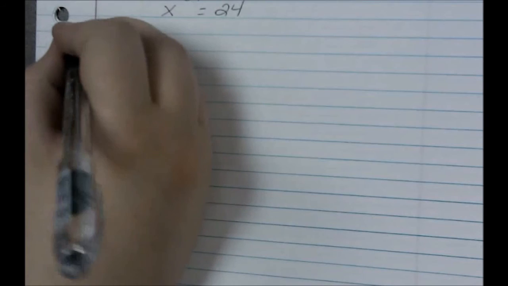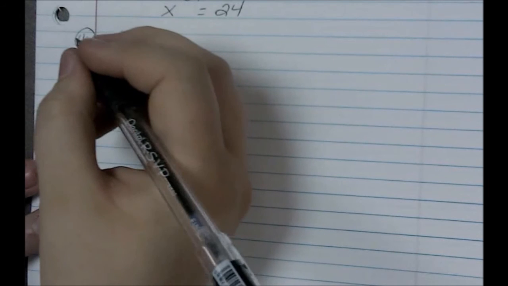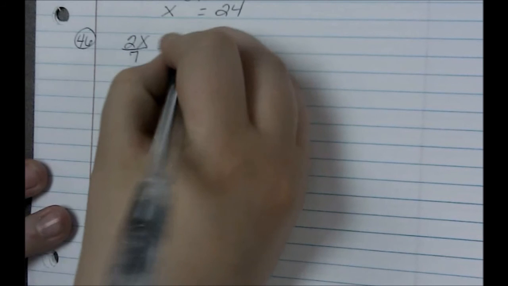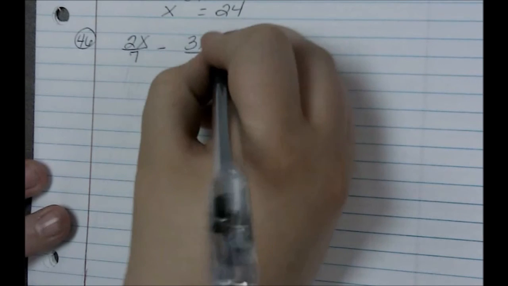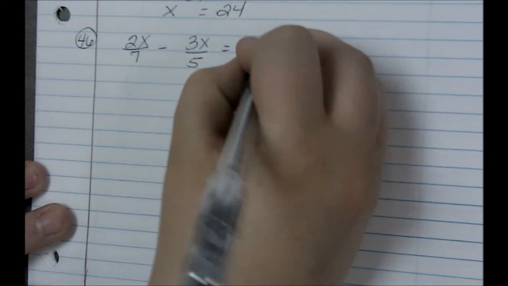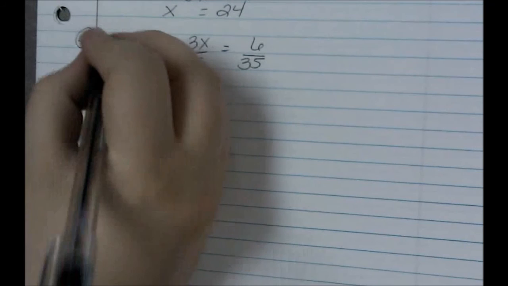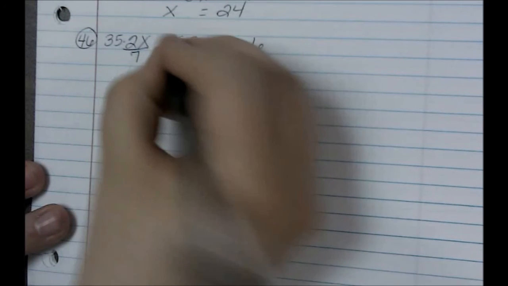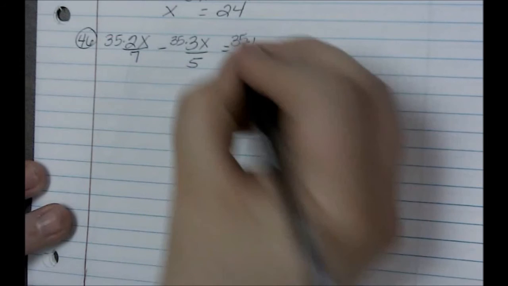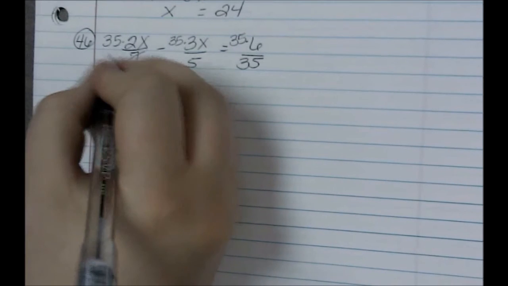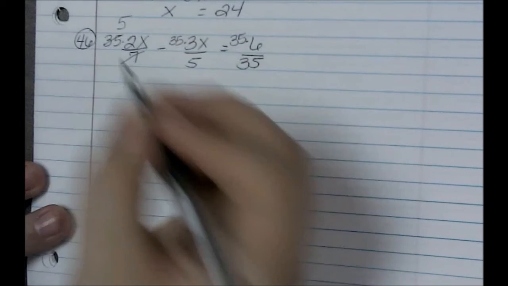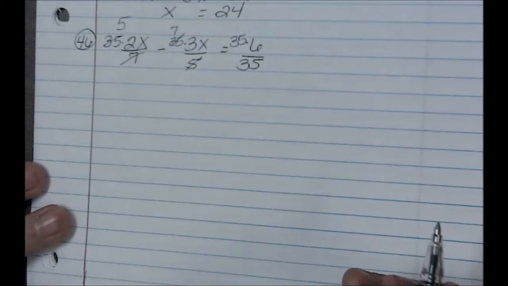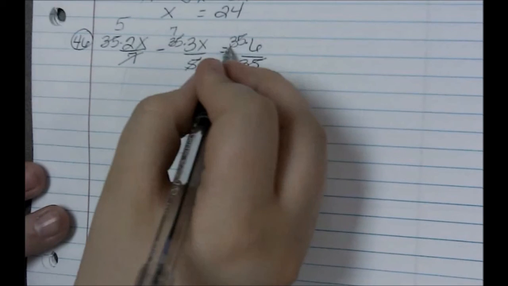Problem number 46. I have 2x over 7 minus 3x over 5 equals 6 over 35. So I'm going to multiply each term by 35. That's the number that every single number in our denominator will divide into. So 7 goes into 35 5 times. 5 goes into 35 7 times. And then 35 goes into 35 1 time.